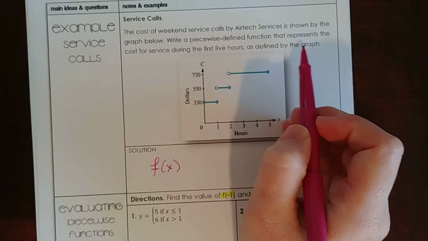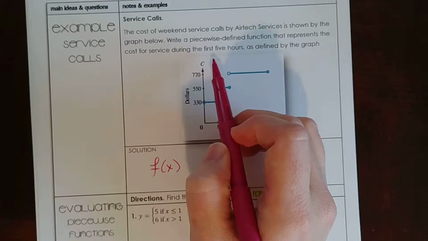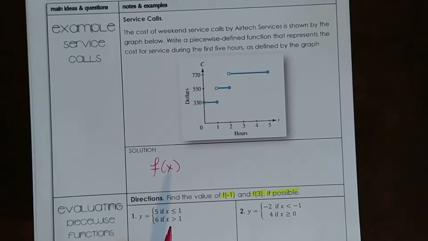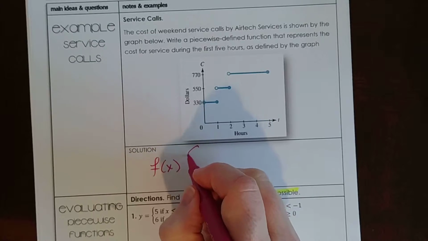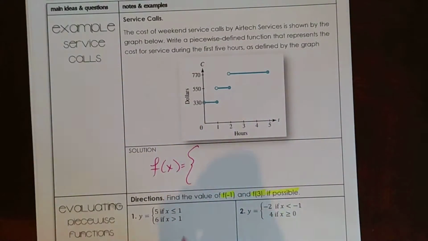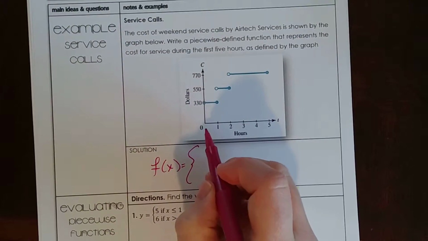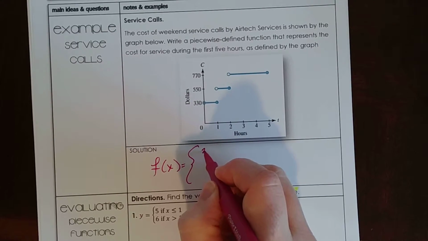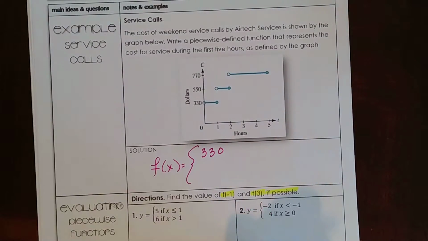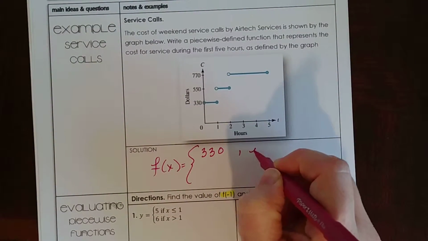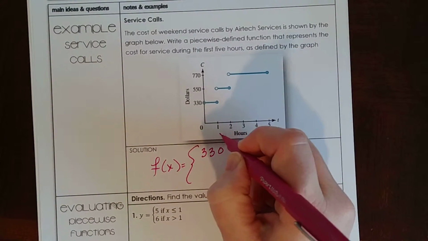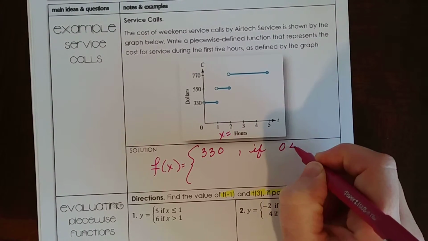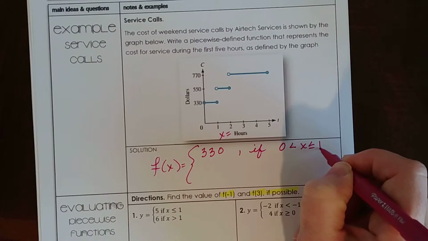Write a piecewise defined function that represents the cost for service during the first 5 hours as defined by the graph. So we can see here that from 0 to 1 hour, the cost is $330. This is if we're going to let x equal hours. 0 is less than x is less than or equal to 1.